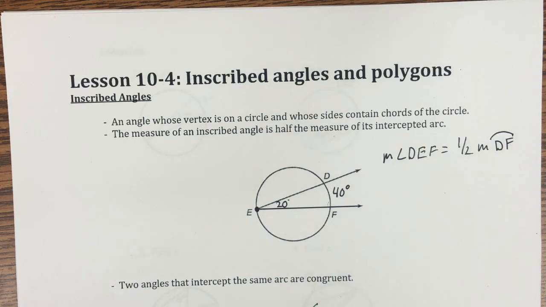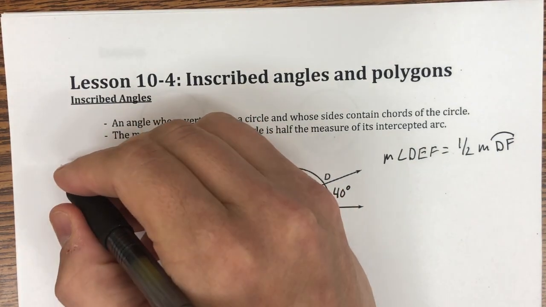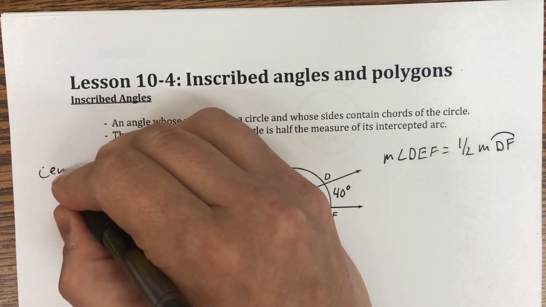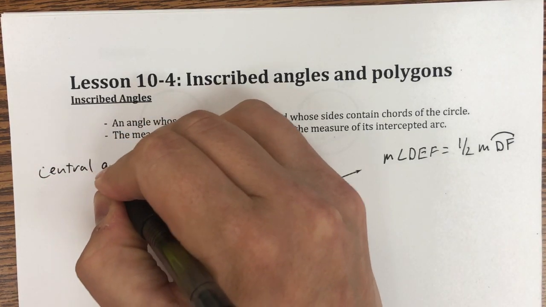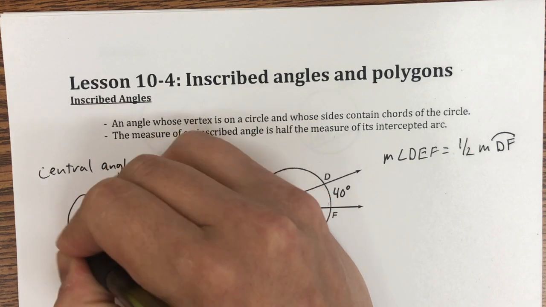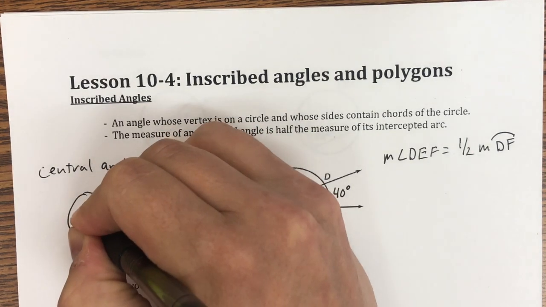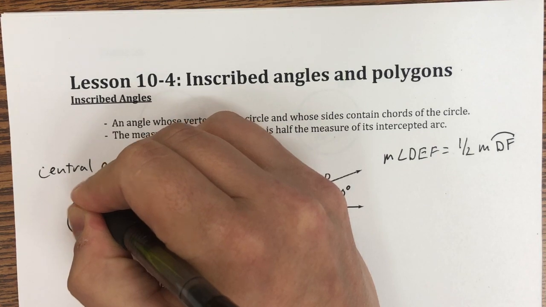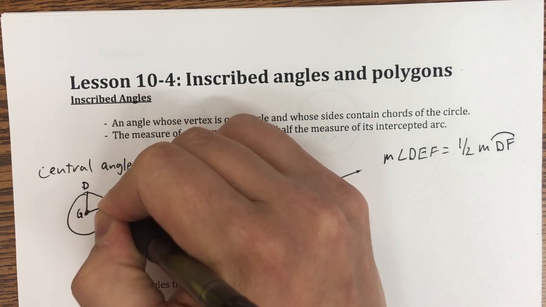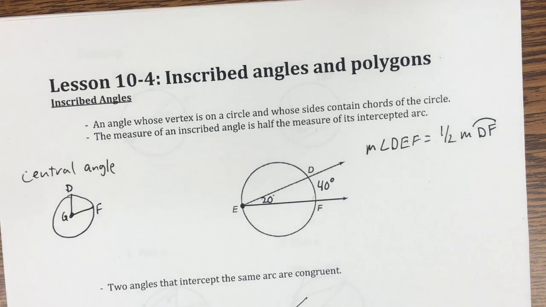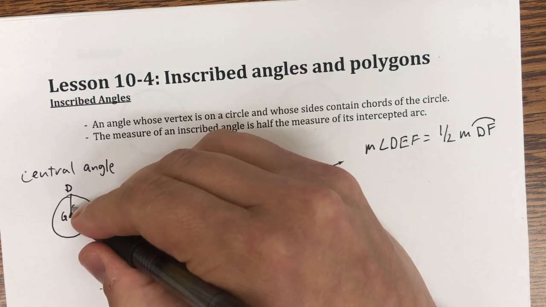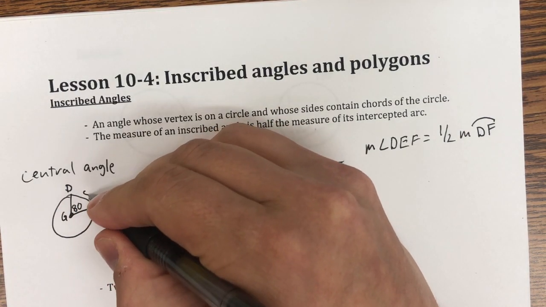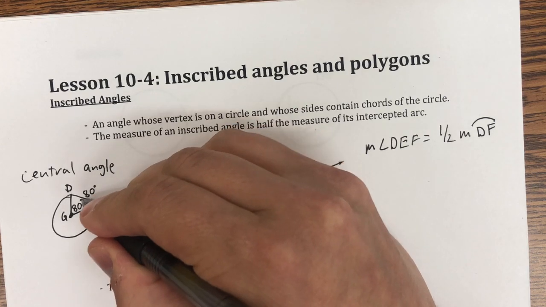All right, in 10.3 we went over what a central angle was. I'm just going to put a brief little recap over here. A central angle has the vertex in the center of the circle. So this angle, DGF, that is a central angle. And the central angle and its intercepted arc are the same measure.